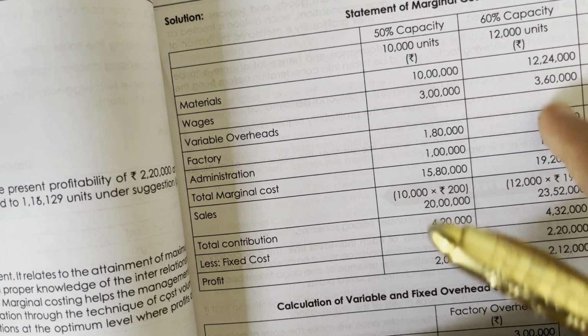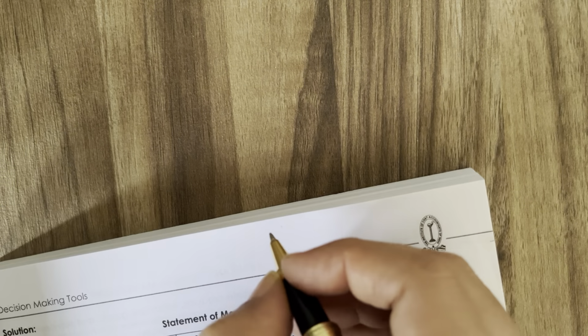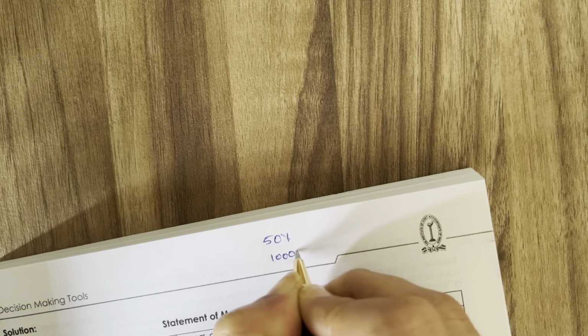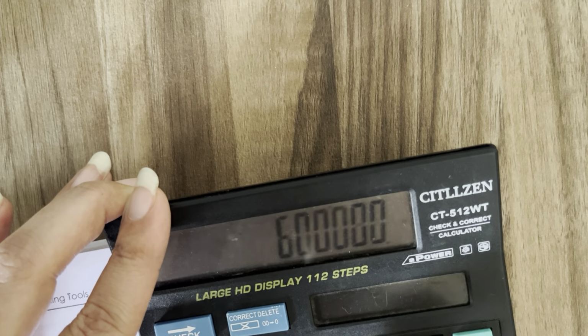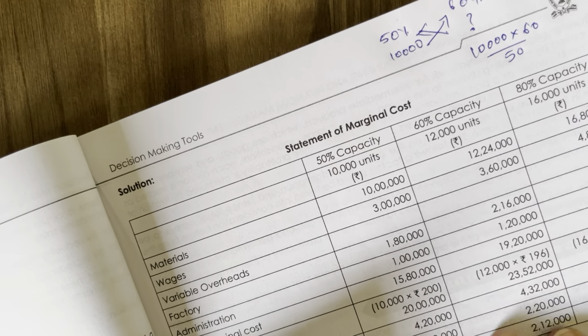Okay, now coming down to 60% capacity. So 60% capacity is easy. At 50% my units are 10,000. At 60% my units will be how much? So if I cross multiply, I will be getting my number of units at 60% capacity. Here it will be 10,000 into 60 divided by 50. That will give me 12,000 units.